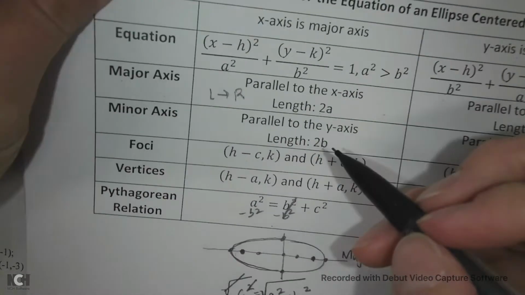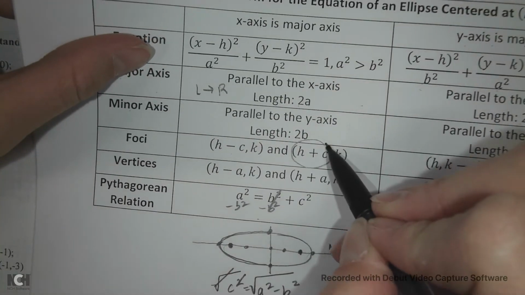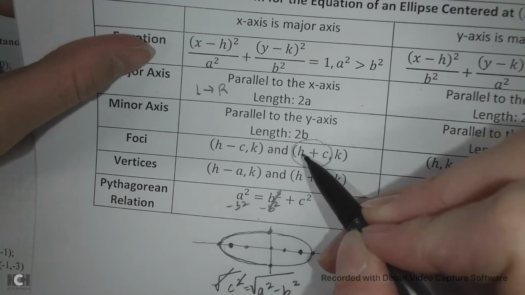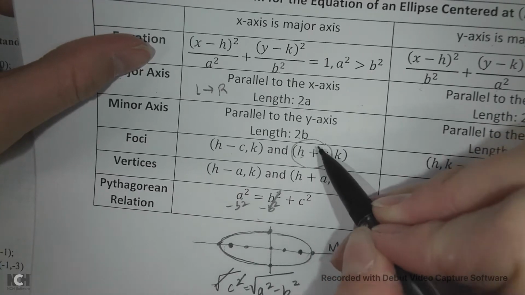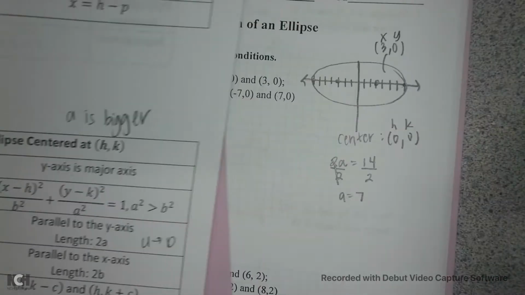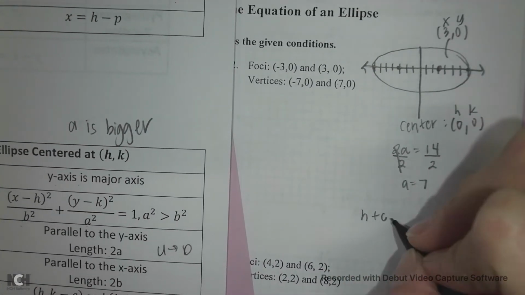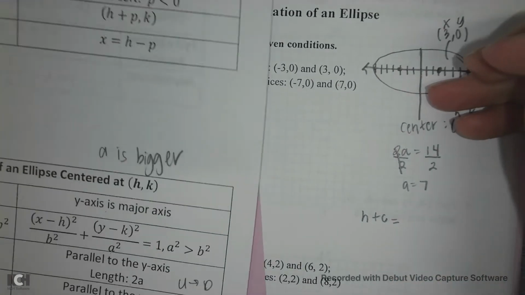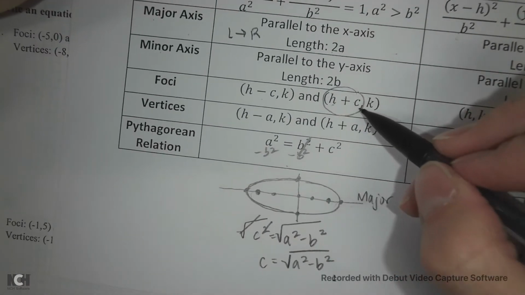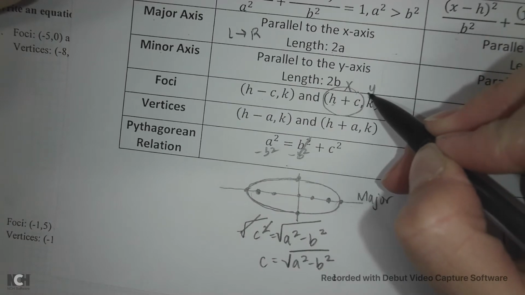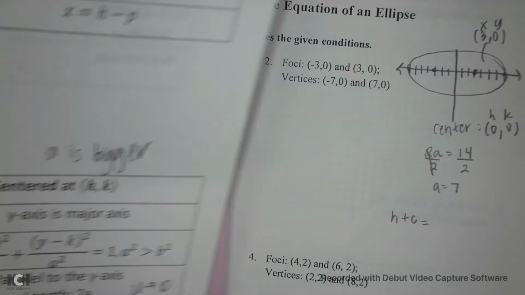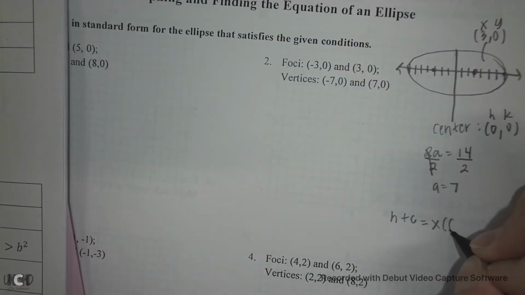So I know this relationship. I know that one of my center parts, my H, and my C added to make my focus. So I know that H plus C is equal to, and if I'm looking at this ordered pair, X goes first and then Y, okay? So it's equal to my X value that's in my focus.